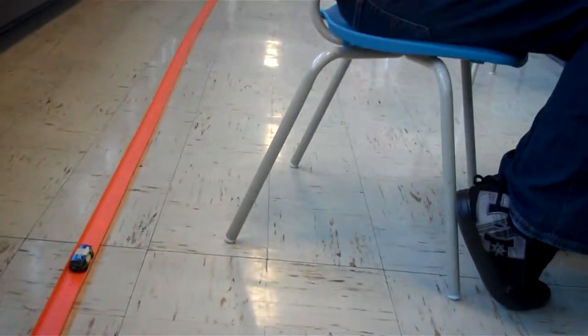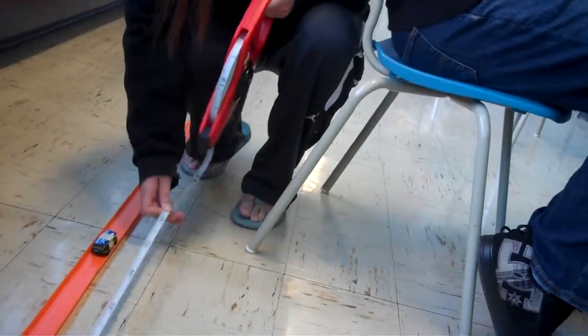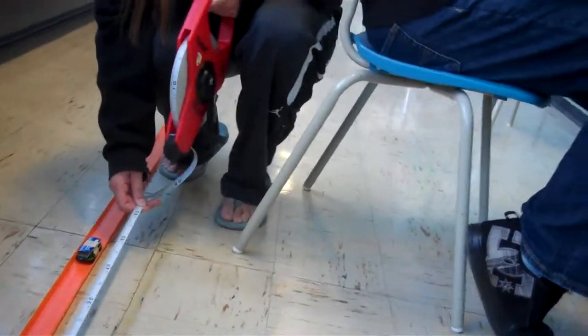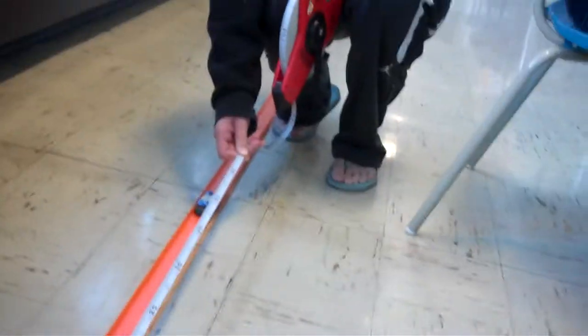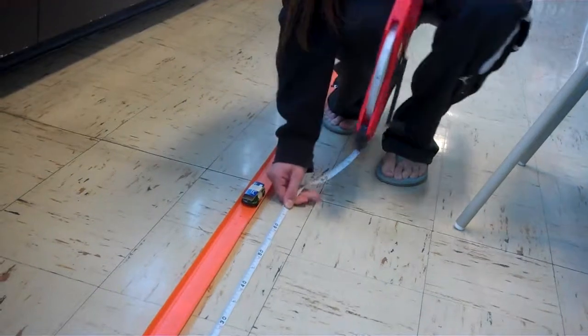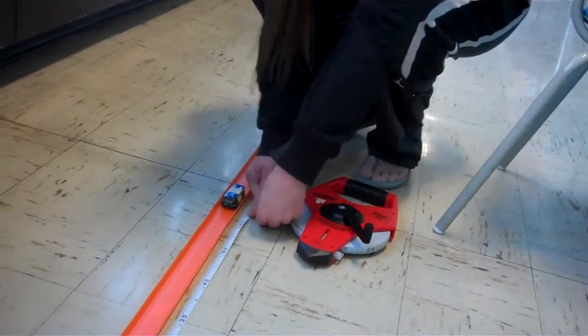How about we go with 3 and we'll average the best 2 out of 3? 7.8. Just for the sake of saving time, because I don't want this to take like an hour and a half. Should I measure from the front or the back of the car? Probably front.